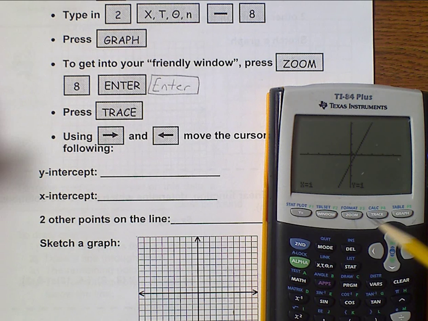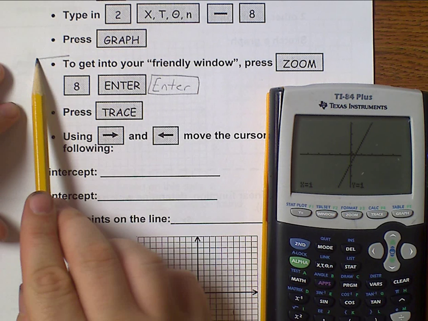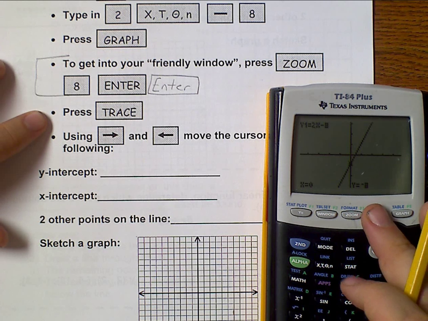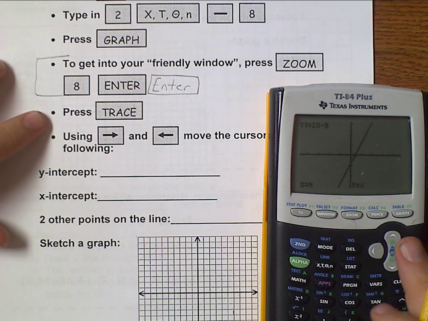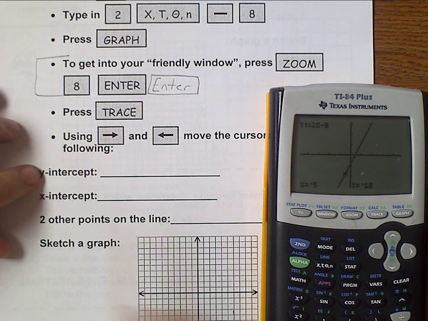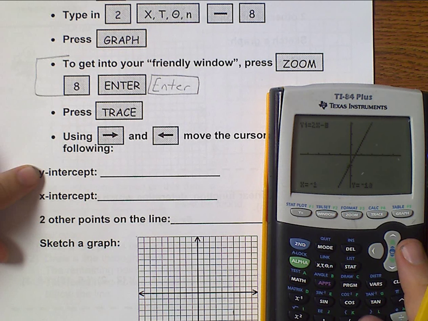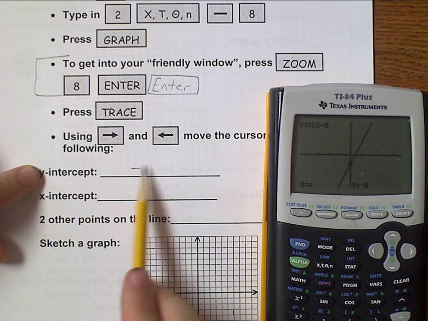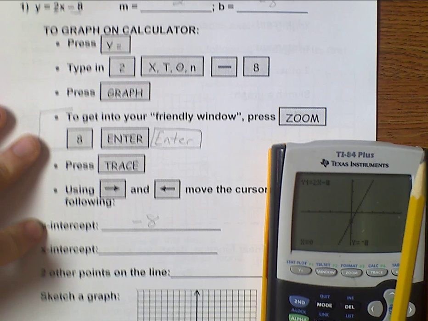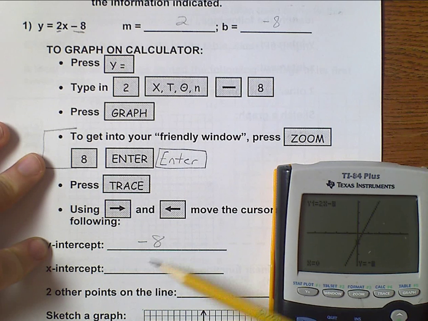Now we want to go ahead and go to trace. And trace, you'll notice that as we move right and left, it kind of follows the line. So let's go ahead and find our y-intercept. Our y-intercept is where our cursor hits this vertical line. Well, that would be at negative 8, which we could have found by looking at our b value. Notice these are the same.